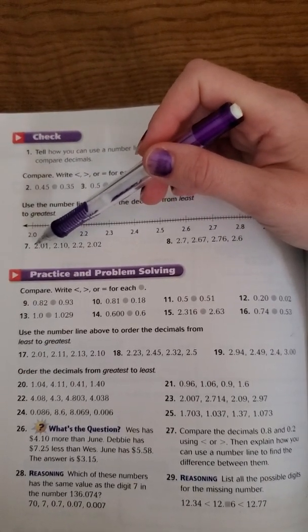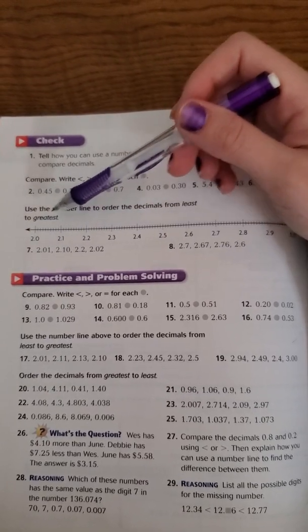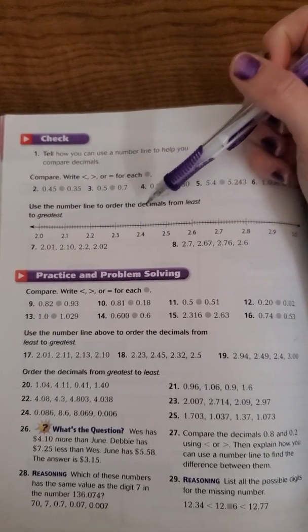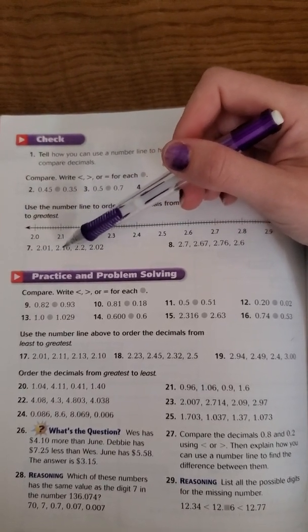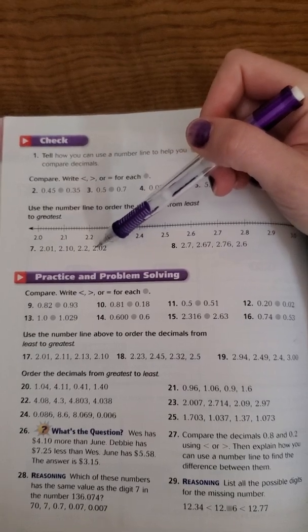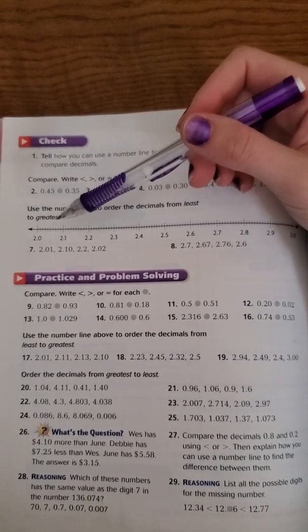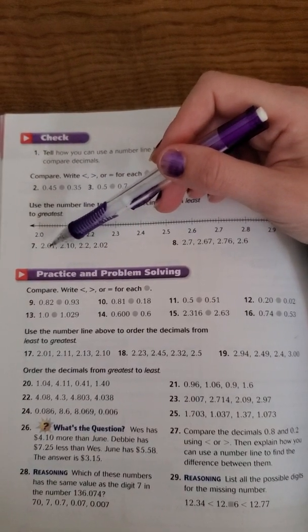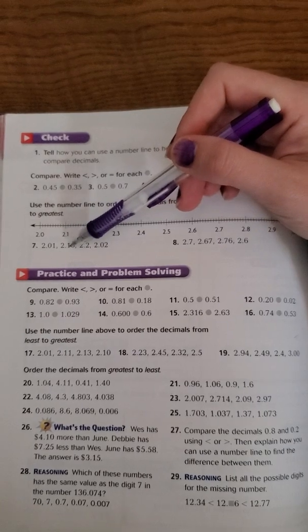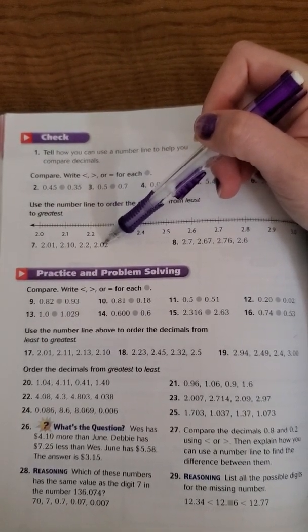So let's compare them by putting them on our line. They all begin with a number 2, okay? And next we want to look at the next place value. So we have a 0, a 1, a 2, and a 0.